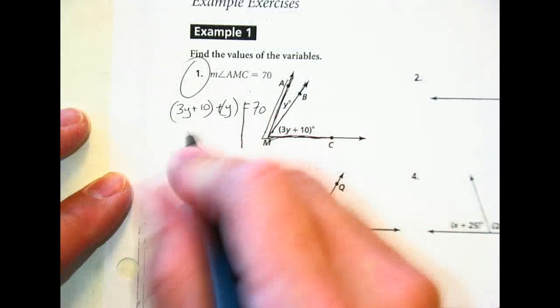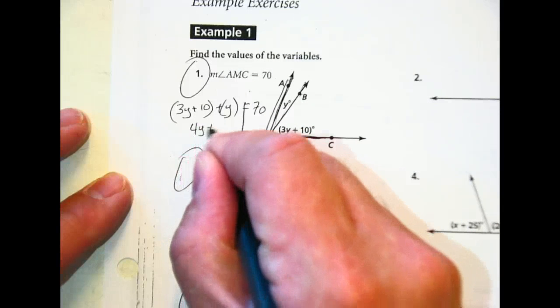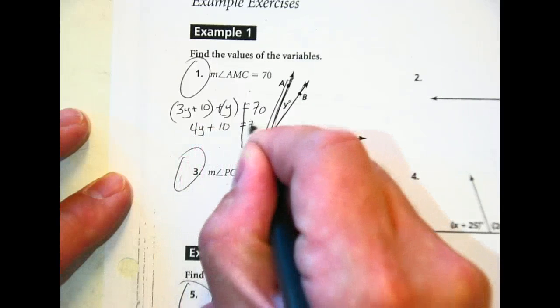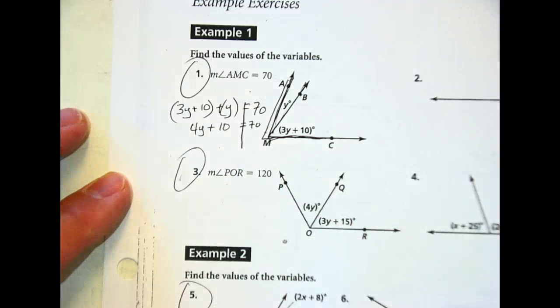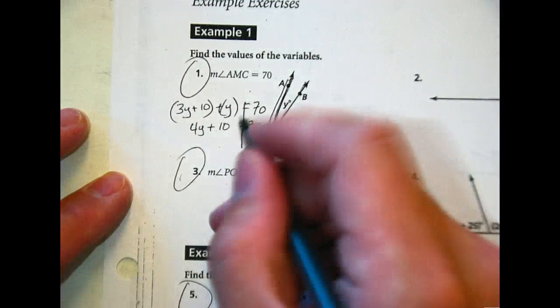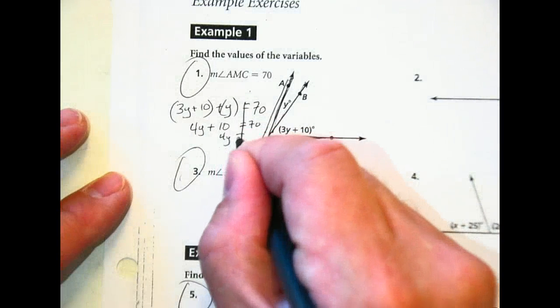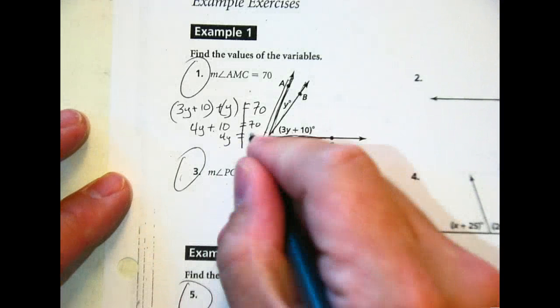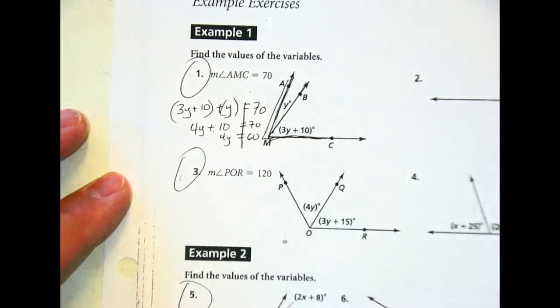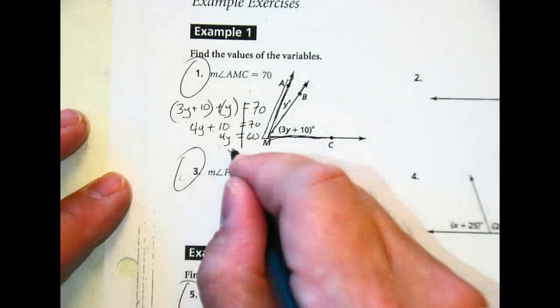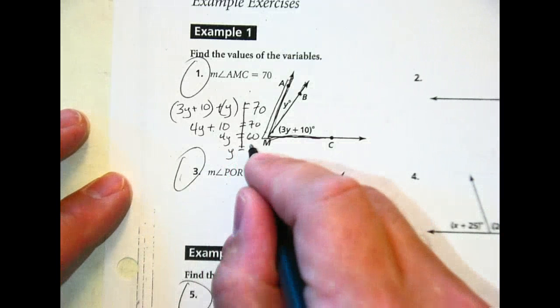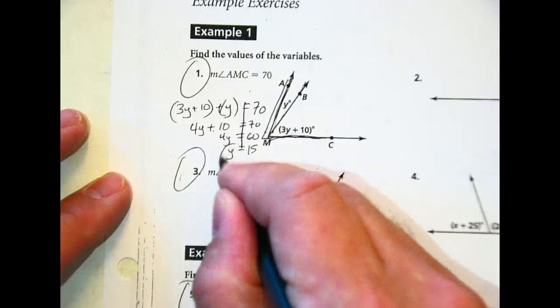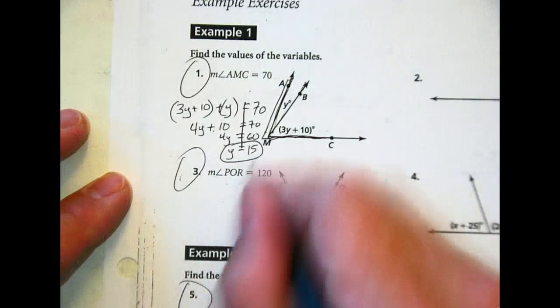So we combine our like terms. We get 4y plus 10. Now when you guys are showing your work here, I just expect to see these steps like that. 4y plus 10. I know that 4y equals what? 60. You're subtracting 10 from both sides. I assume you can do that in your head. And then divide by 4, so 1y is? 15. That's the work I expect to see. 15 degrees.